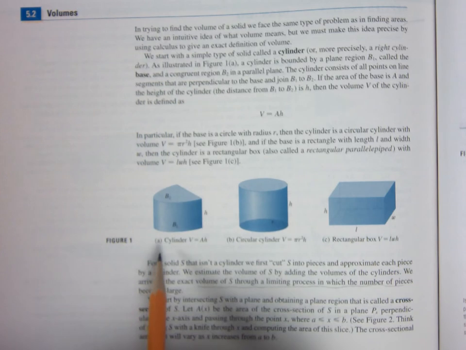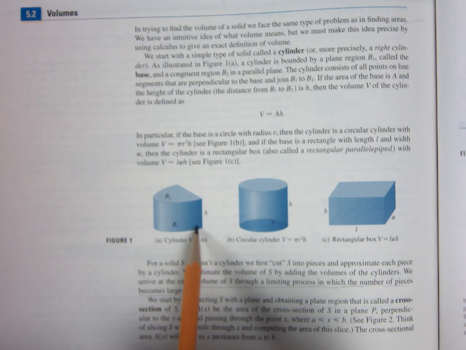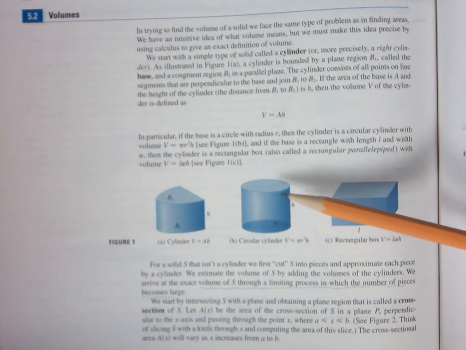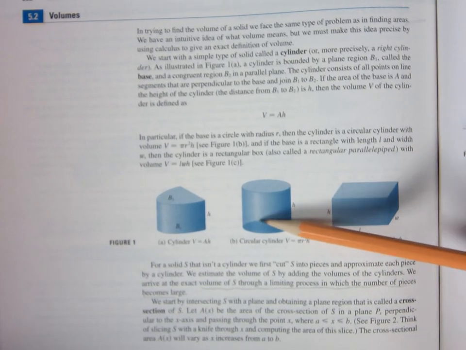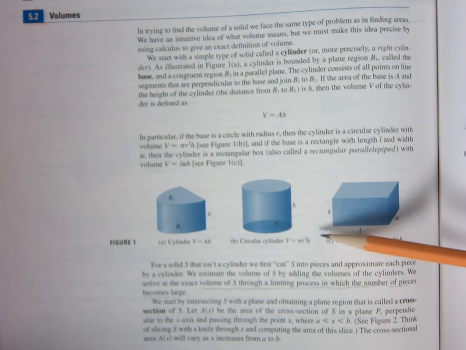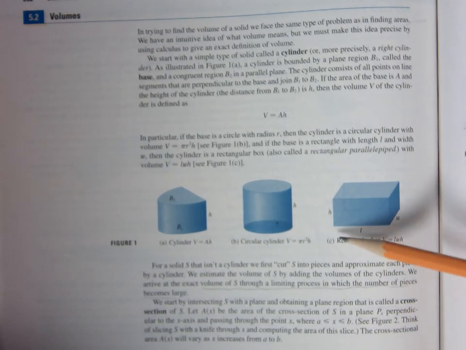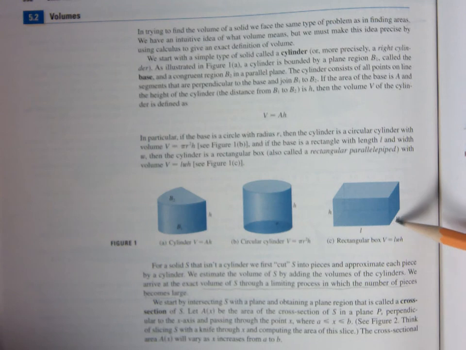Here we have a volume of a cylinder. This can be considered a cylinder where we have the area of the base times the height. So it's like stacking this base all the way up. Here's a regular cylinder again. Now the bottom of this base is a circle, so you have pi r squared times the height. And here we have a rectangular base, and so we would take our length times our width times our height to get our volumes.